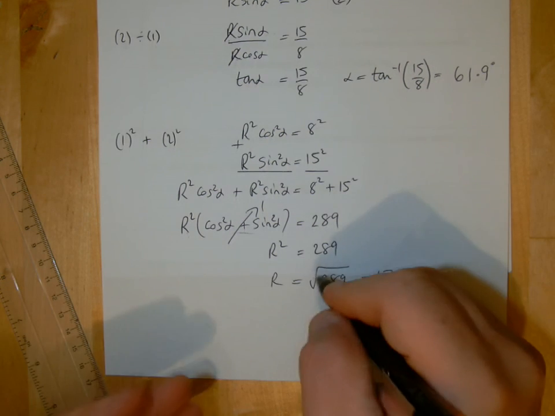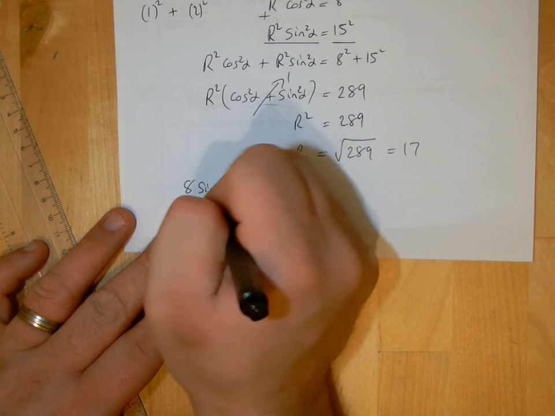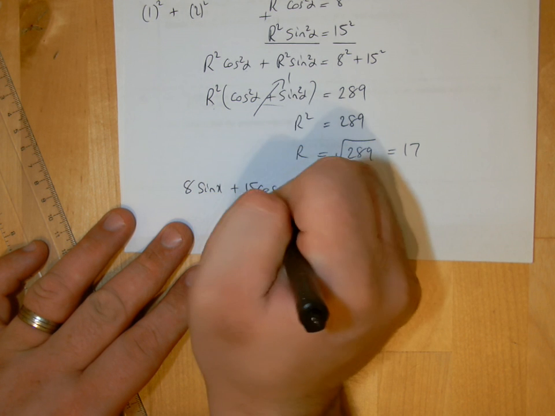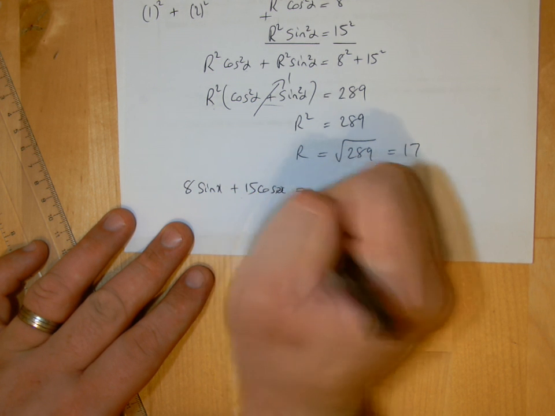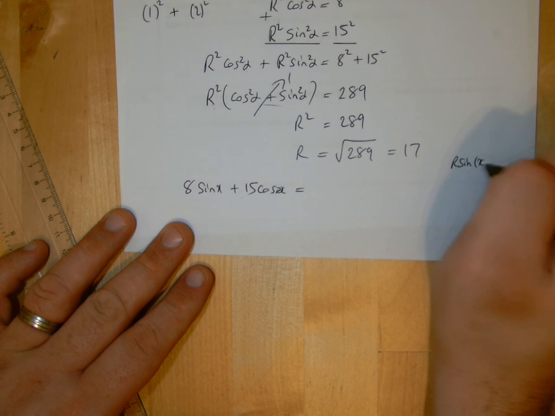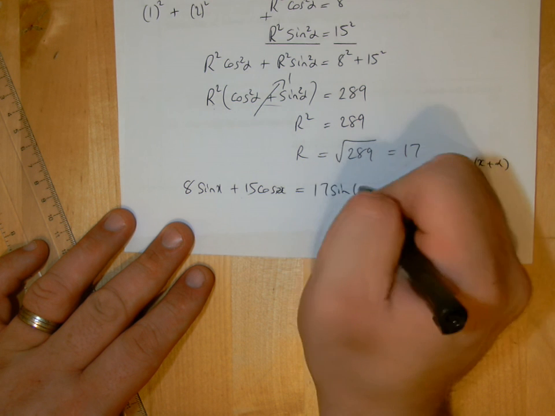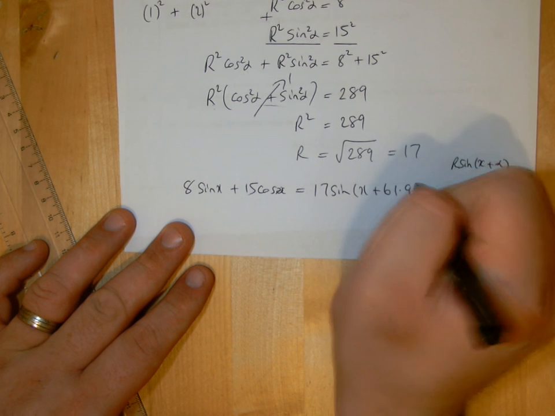Obviously we take the positive root because they tell you in the question. So then to express, as I said, 8 sine x plus 15 cos x, remember we have to express it in this form. So it'll be 17 sine x plus 61.9.